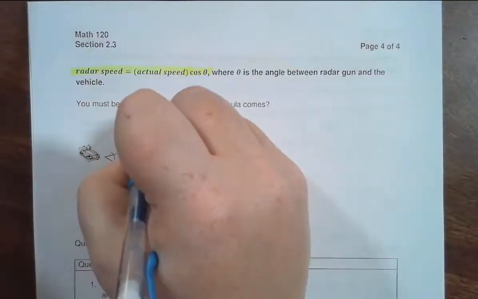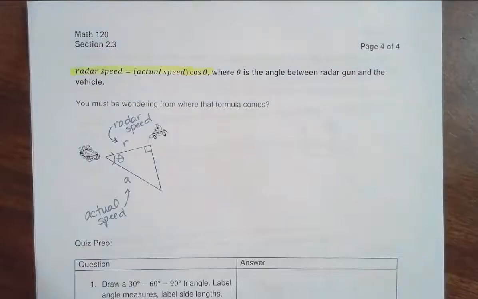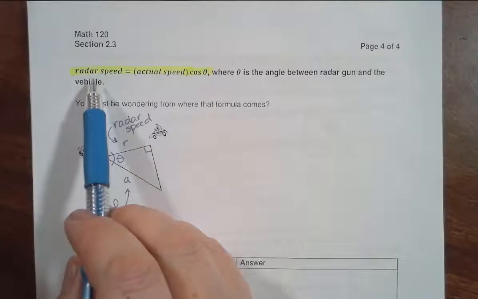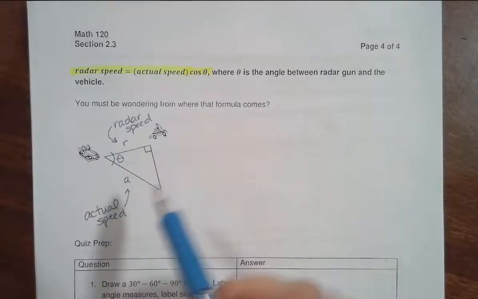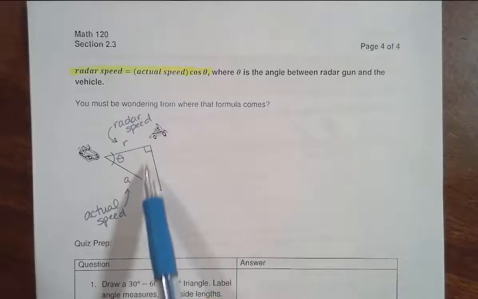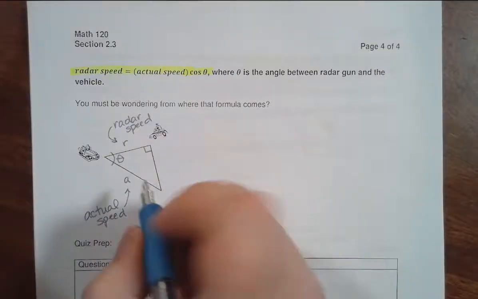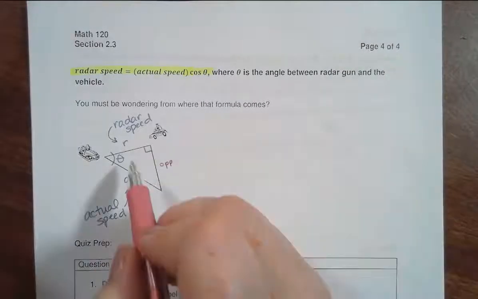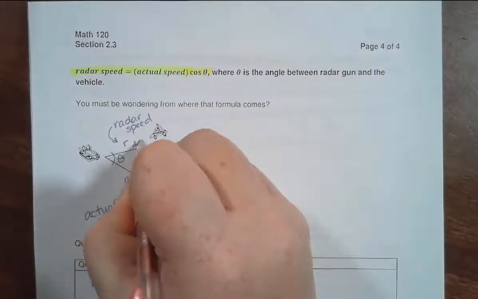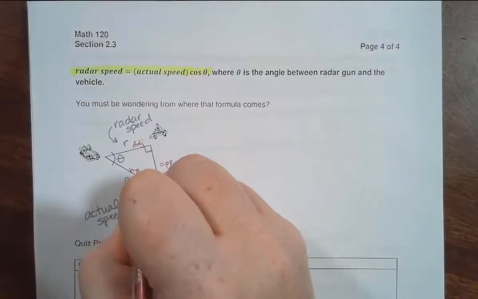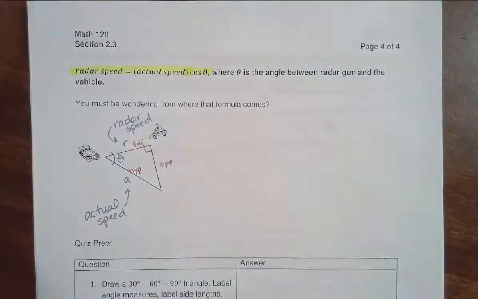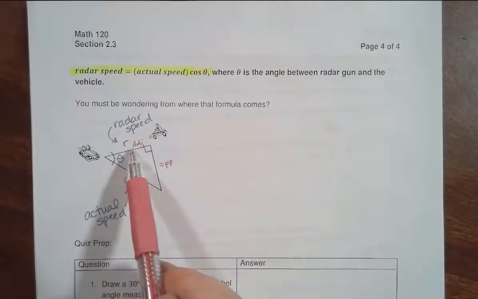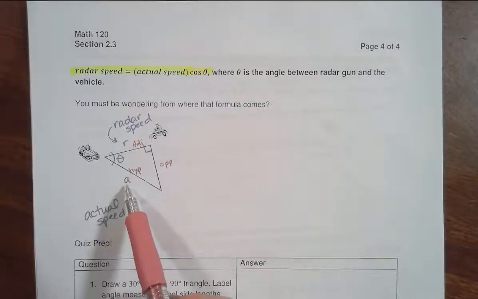Okay. And so if we look at this, the way that we come up with this formula, this one's pretty quick, is notice the two things that I know. If I were to label this triangle in regards to this theta, this would be my opposite side, this would be my adjacent side, and this would be my hypotenuse. So what I'm dealing with is I know my adjacent side and I know my hypotenuse. If I know my adjacent and my hypotenuse, that's cosine.